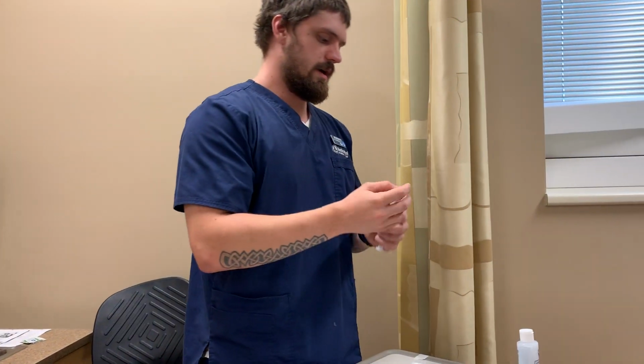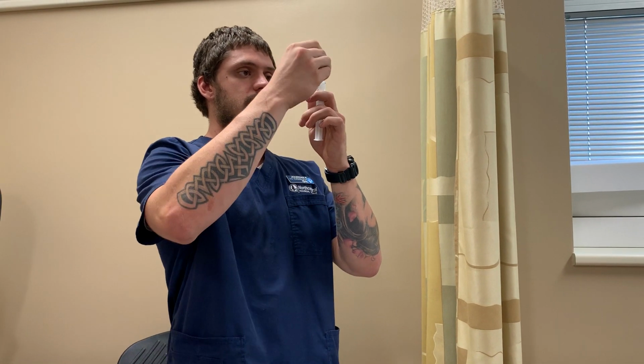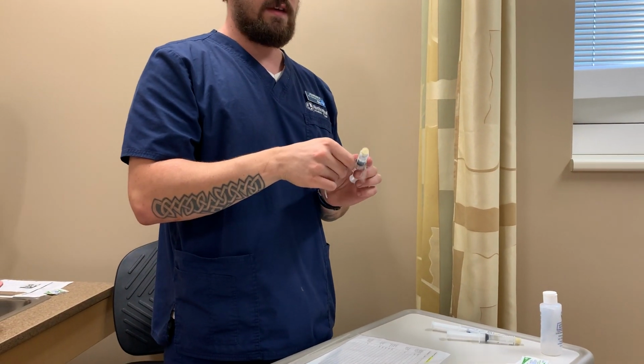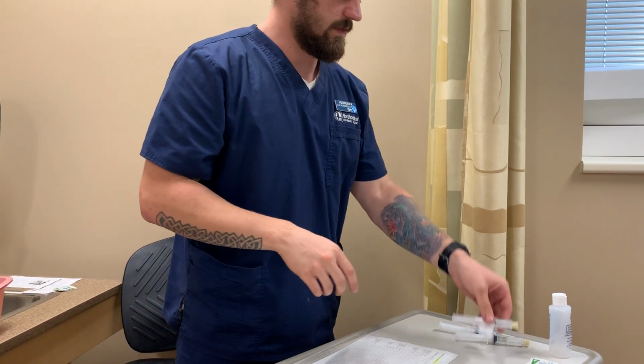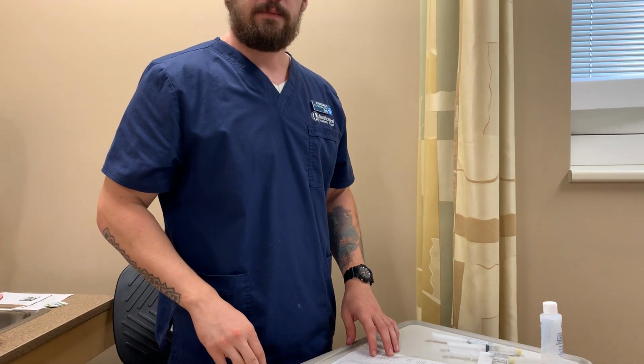So we will put our cover back on after we push the air out, making sure not to waste any med because it would be inaccurate to know how much was wasted. And all the air bubbles are out. And immediately labeling the med with the date, time, our initials, the client's initials, the drug inside, and the dose. We are ready to head inside.